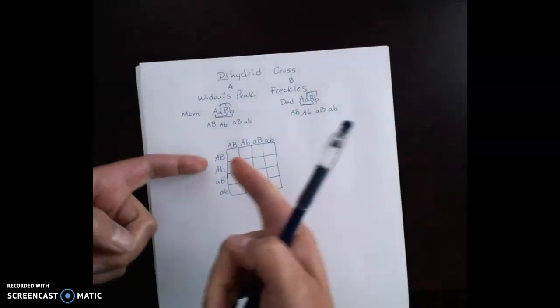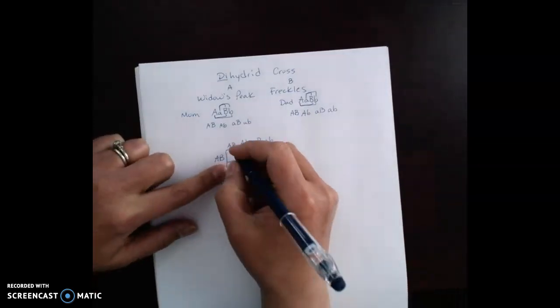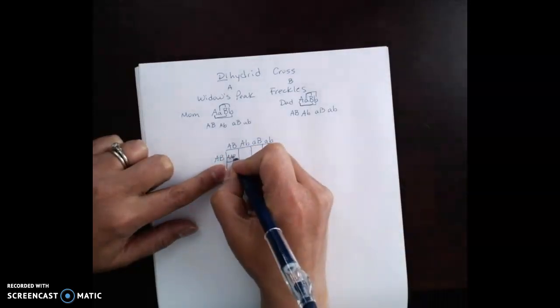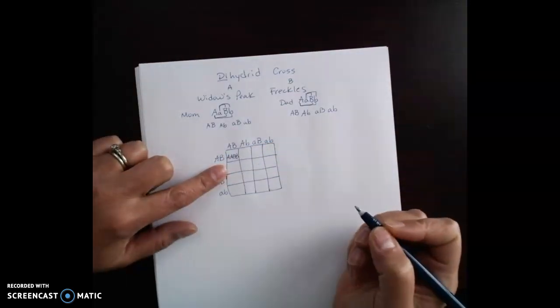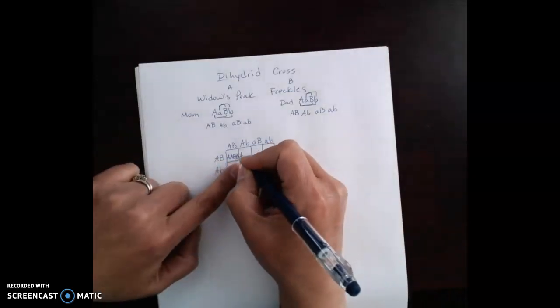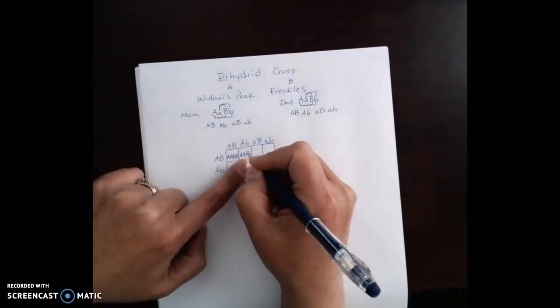And now it's just like you do any Punnett square. You're coming down and across to match them back up. So put the A's back together and the B's back together. I'm going to do that all the way across. Big A, big B, little b. Coming down and across.